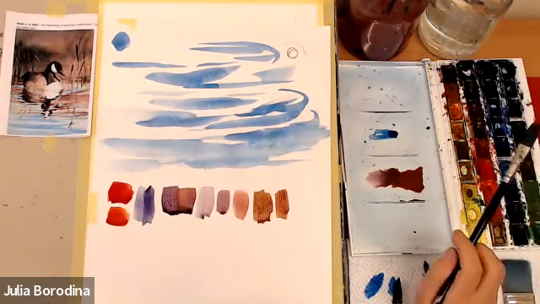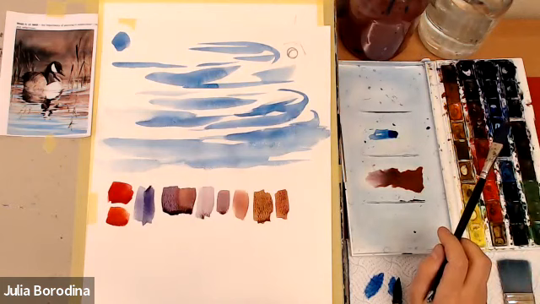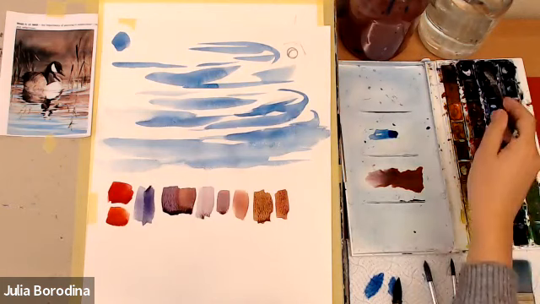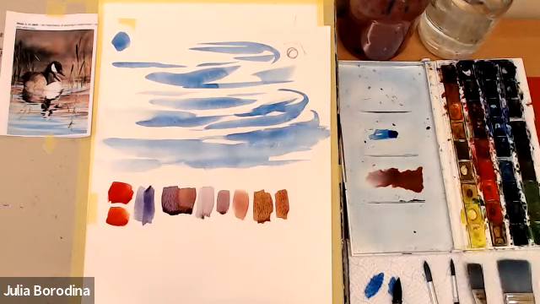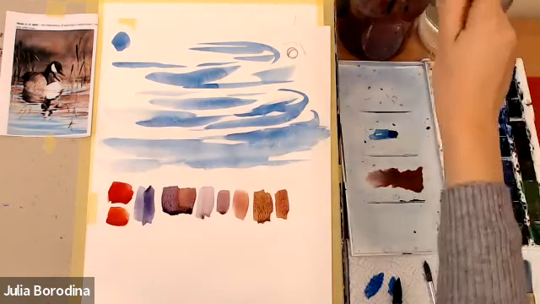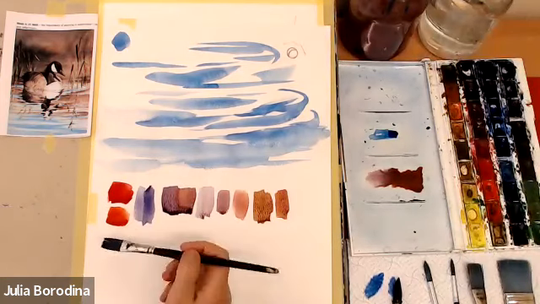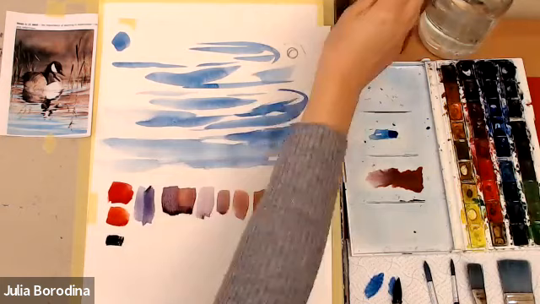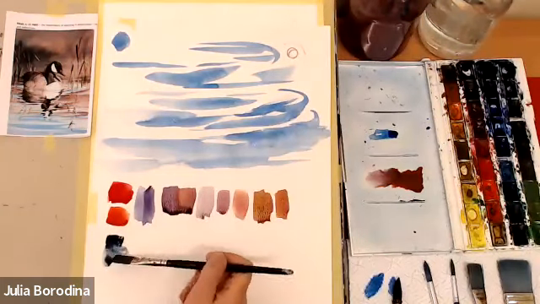And then when we start painting the dark tones of the neck for the bird, for the head, we can use a little bit of indigo. So if that is my fresh indigo, let me put some fresh indigo on the paper. Okay, that's solid indigo, and that's a bit more diluted.